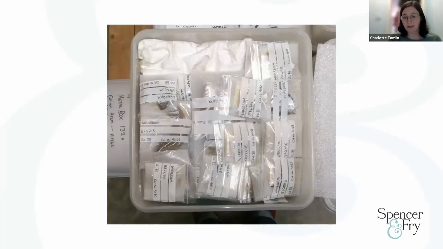On a smaller scale, for vulnerable objects that are particularly affected by RH and temperature, you can display them in display cases. You can store them in boxes. Display cases and boxes themselves will buffer the environment.